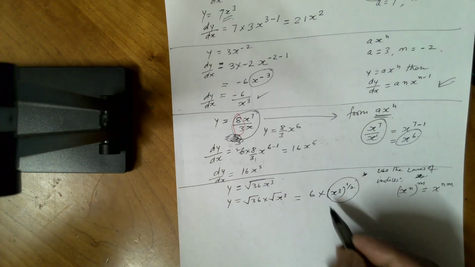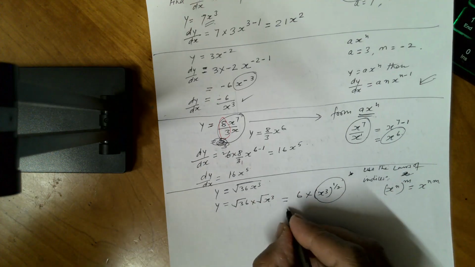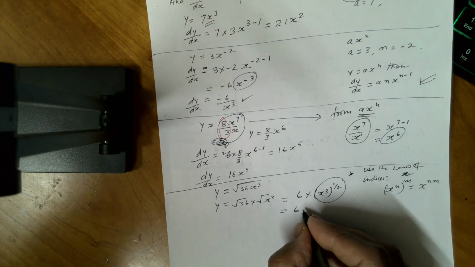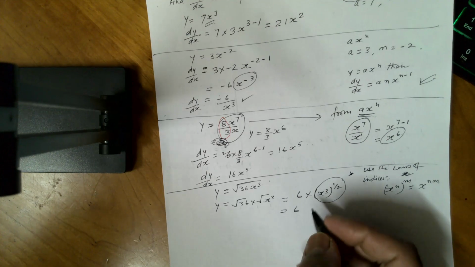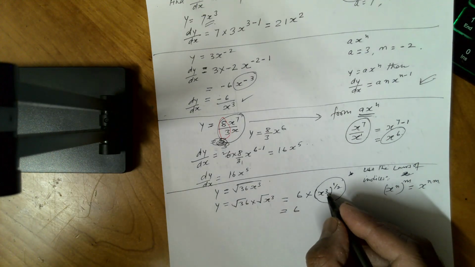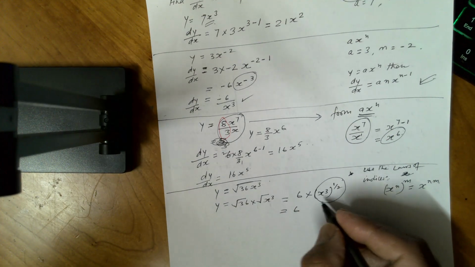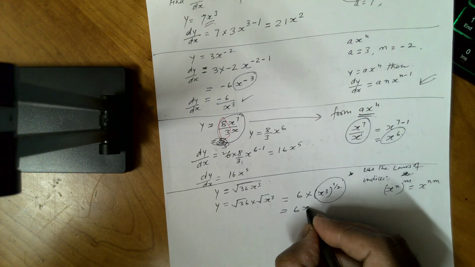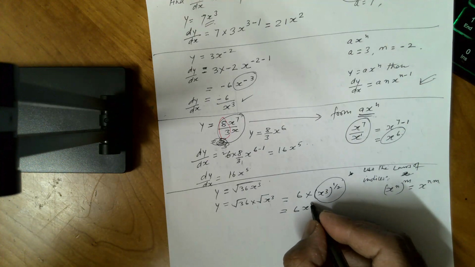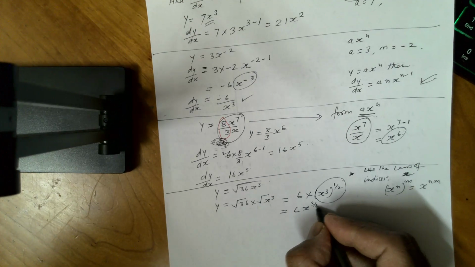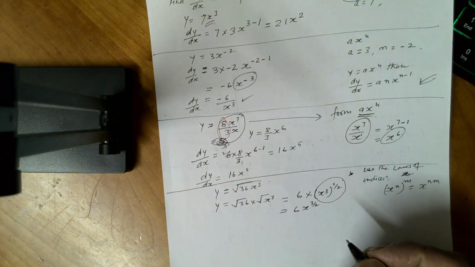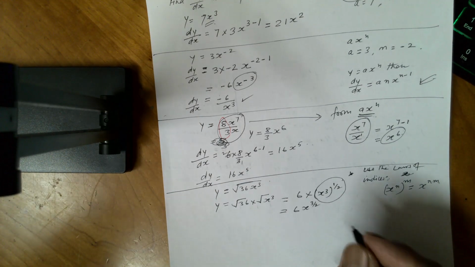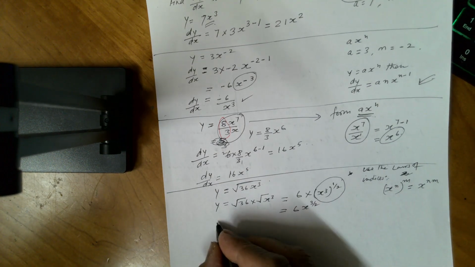So we're going to do exactly the same thing here as well to simplify that. So that will be your 6, and 3 times a half gives x to the power 3 over 2. All right, so we got this. We simplified this now.